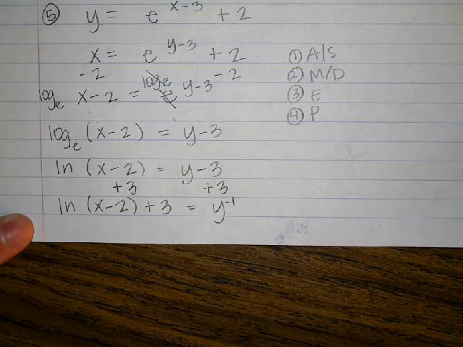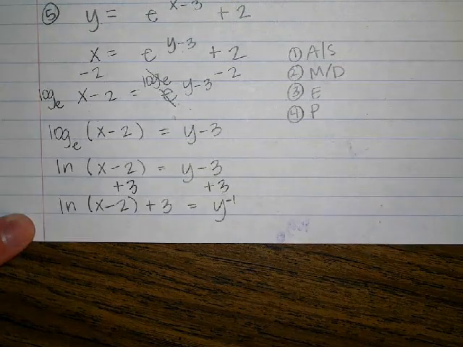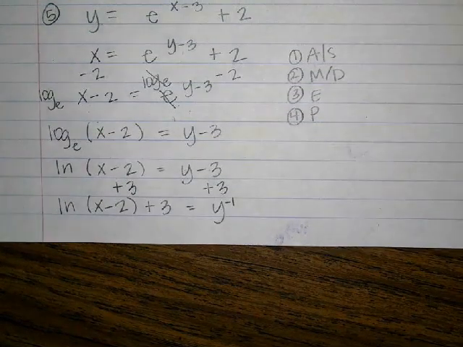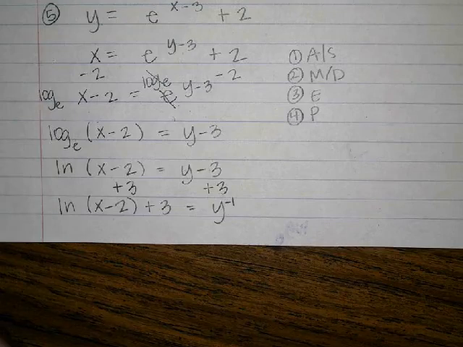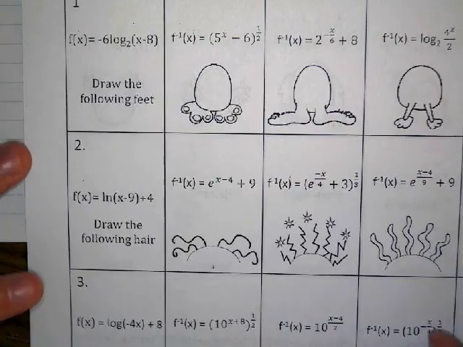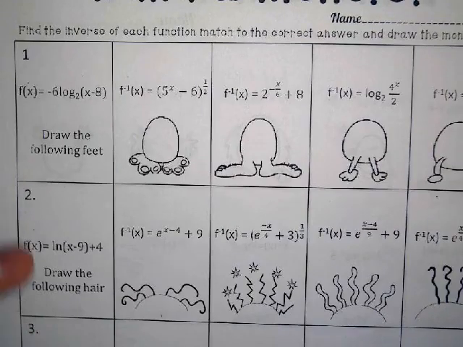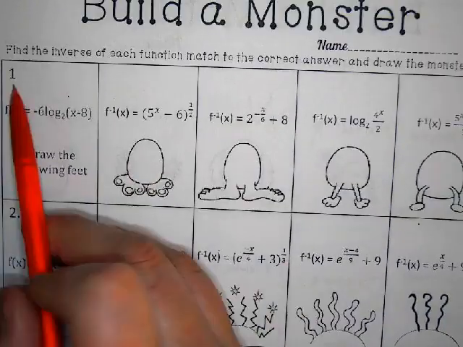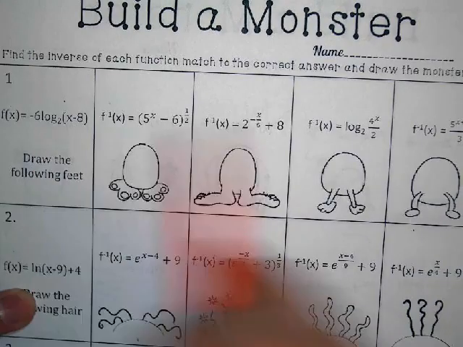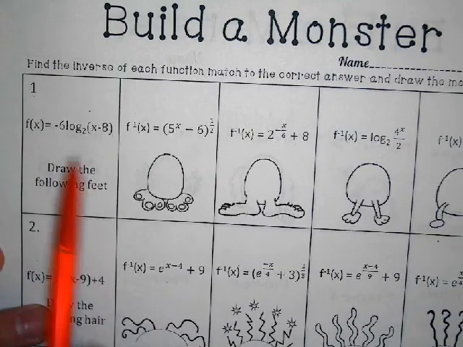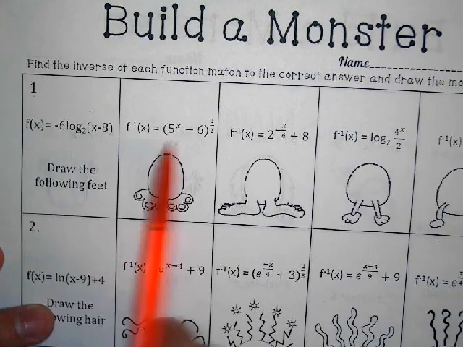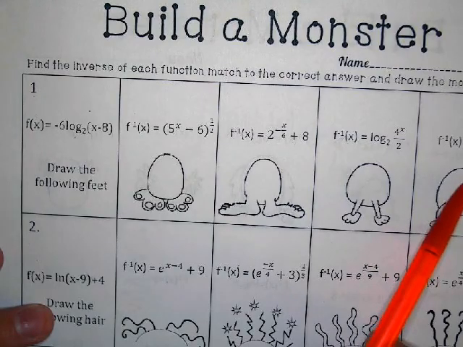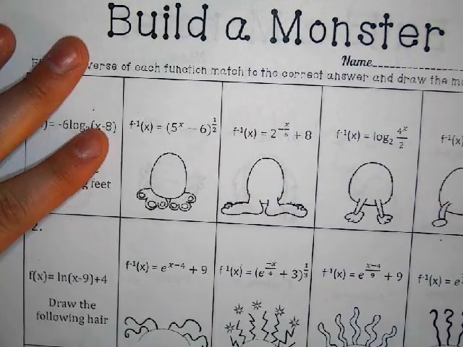All right. This is one of my favorite assignments that I do for all my classes. So I'm going to show it to you so you guys can understand how it works. This is a Build-A-Monster assignment. So when you look at problem number 1, you are not doing 5 different problems. You are doing one problem with multiple choice answers. Okay? So the first page has the problems you are doing. The second page has the monster you are drawing.